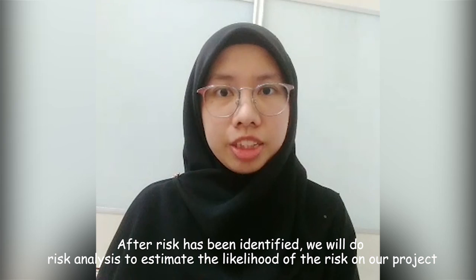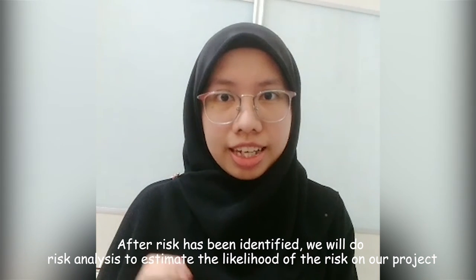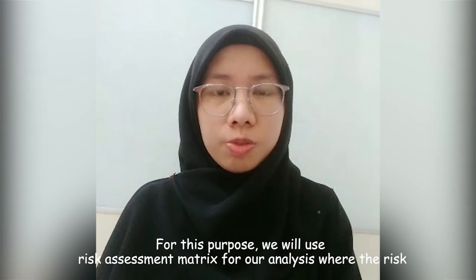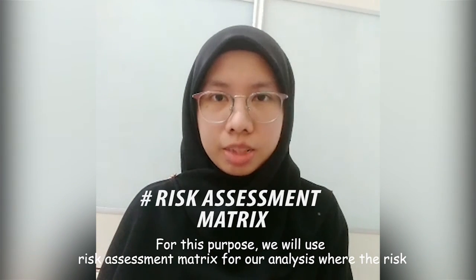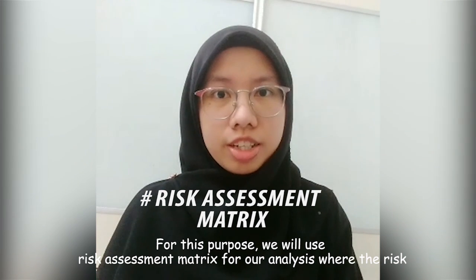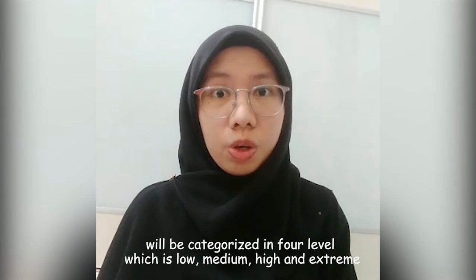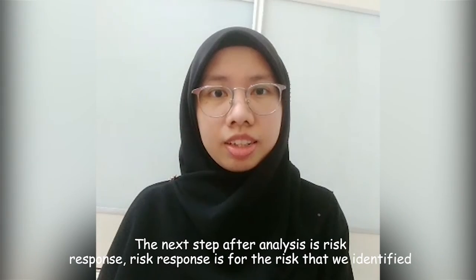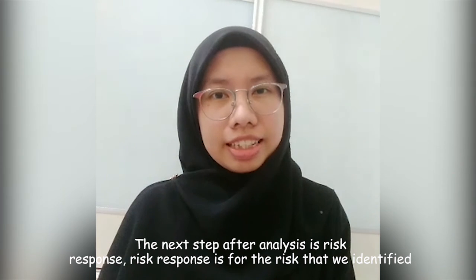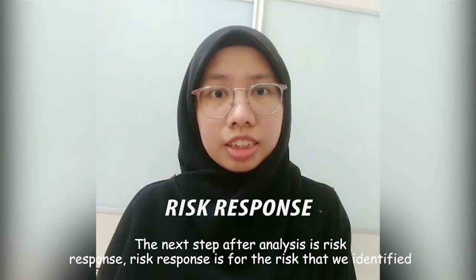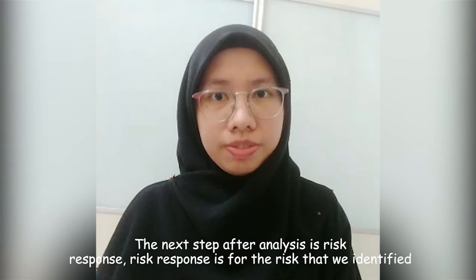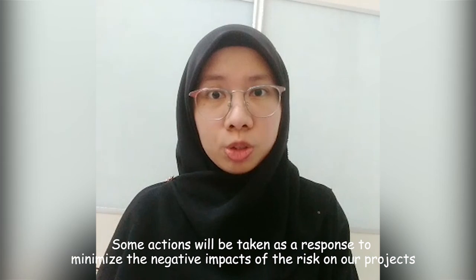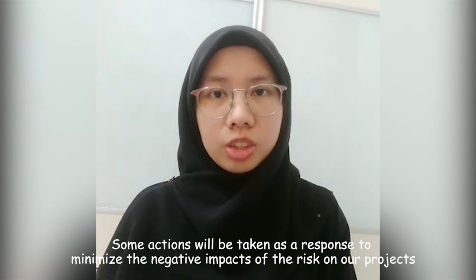After risk has been identified, we will do risk analysis to estimate the likelihood of the risk on our project. For this purpose, we will use a risk assessment matrix for our analysis, where the risk will be categorized in 4 levels, which are low, medium, high, and extreme. The next step after analysis is risk response. Risk response is for the risks that we identify as affecting the project the most. Some actions will be taken as a response to minimize the negative impacts of the risk on our projects.